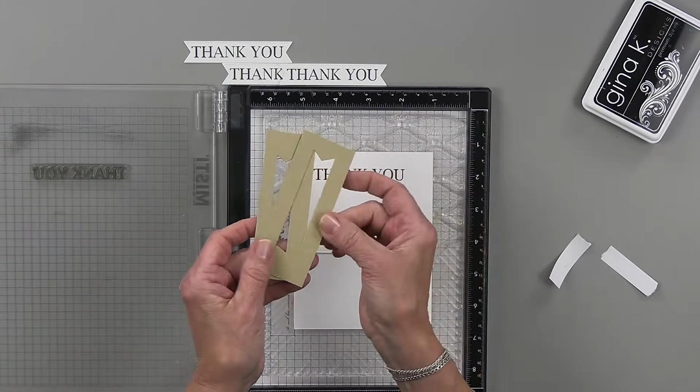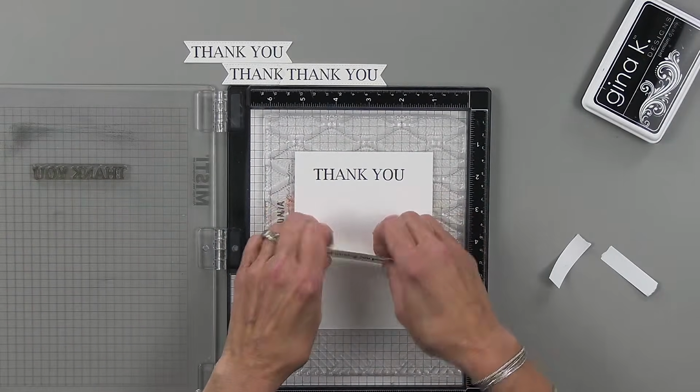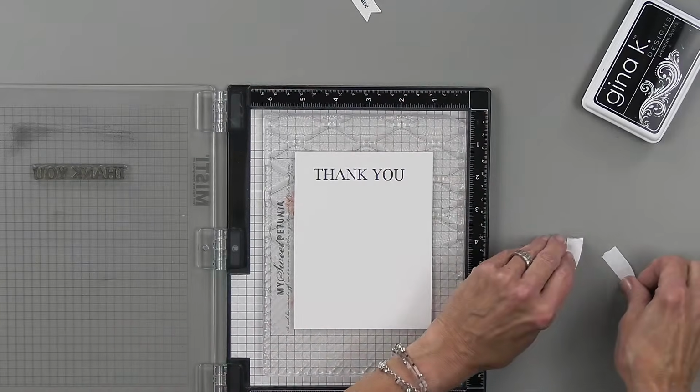But keep your little templates with your master layouts binder, and you'll always have it ready to go, and then you don't have to recut it every time.